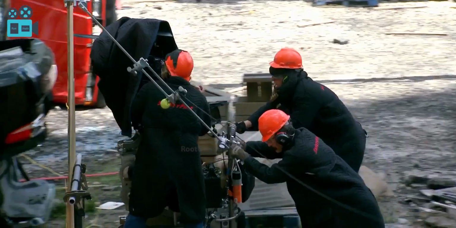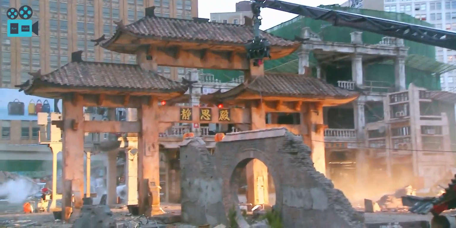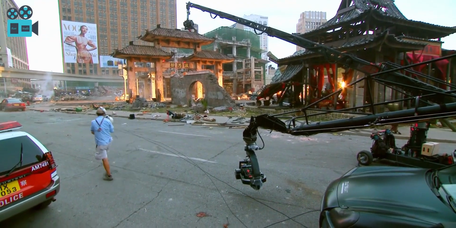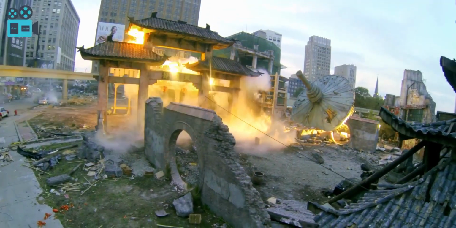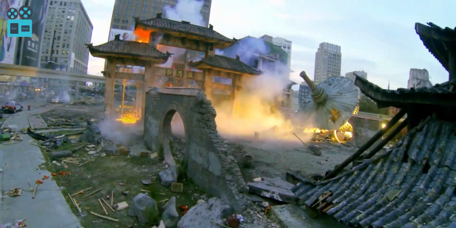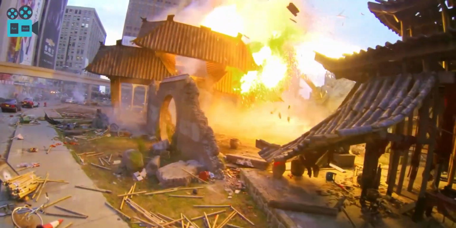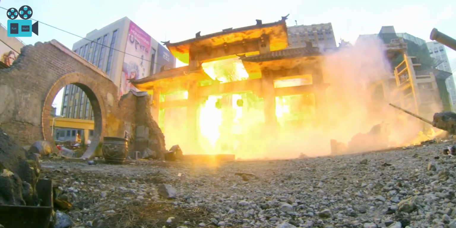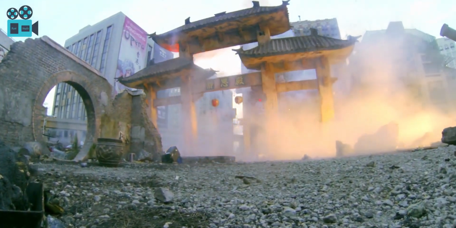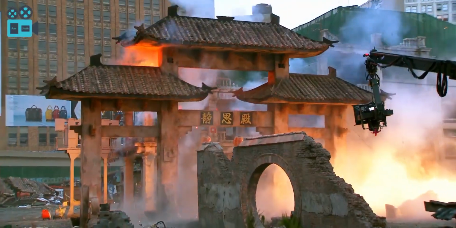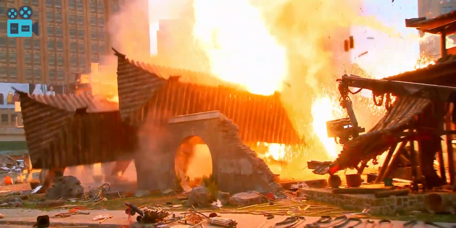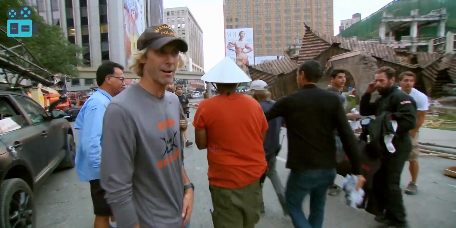But in reality, this sequence was shot using a full-scale practical set. The production team built a large replica of the traditional gateway on location, carefully designed to match authentic Chinese infrastructure. For the destruction shot, the structure was rigged with breakaway materials and hidden supports, allowing it to collapse on cue during filming. Pyrotechnics and debris effects were added to enhance the realism of the fall.